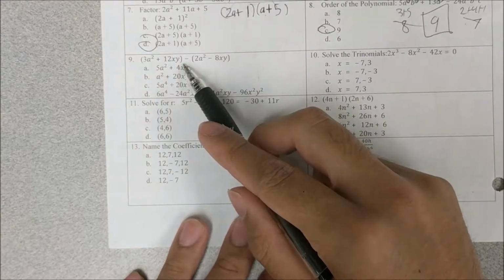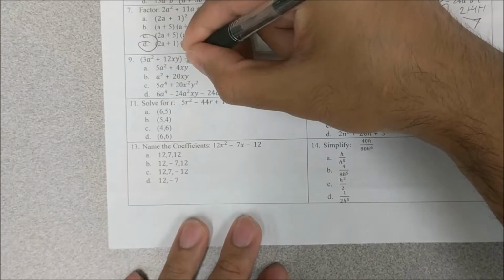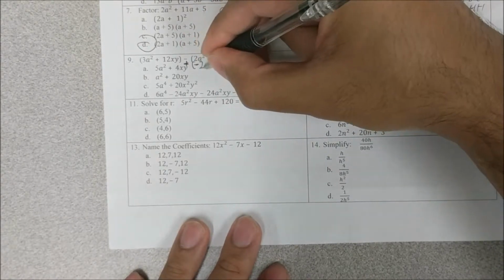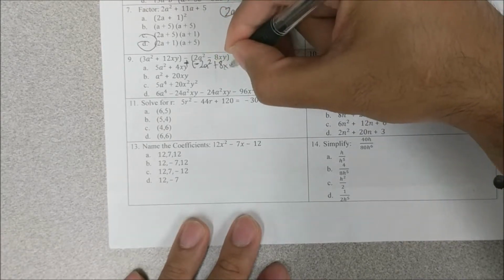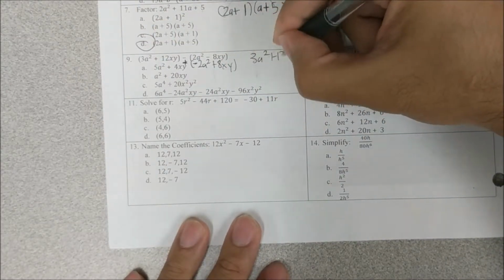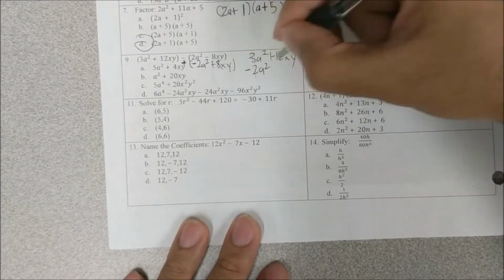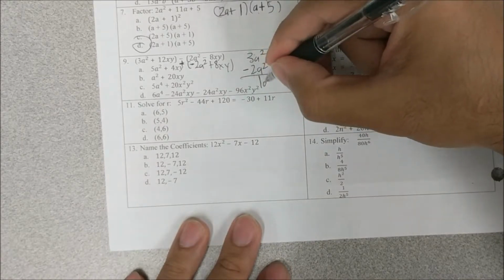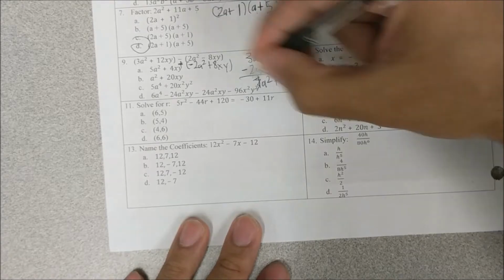Okay, so subtract these. I don't really like subtracting, I would rather add the opposite. So 2a squared is negative 2a squared. Negative 8xy is now plus 8xy. Now combine like terms. I have 3a squared plus 12xy plus negative 2a squared plus 8xy. So these become 1a squared or just a squared, and these combine to 20xy.